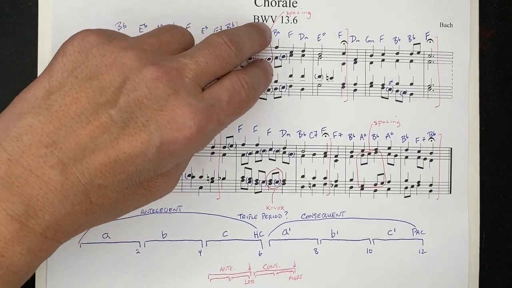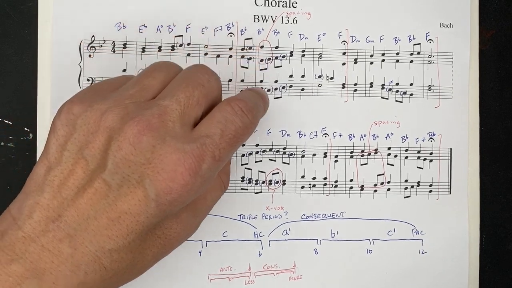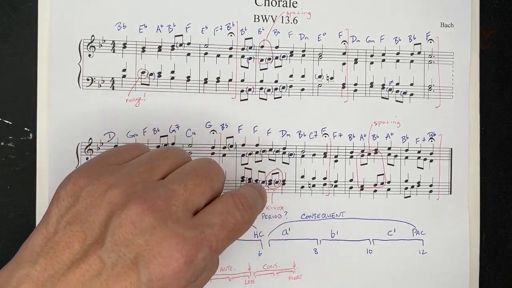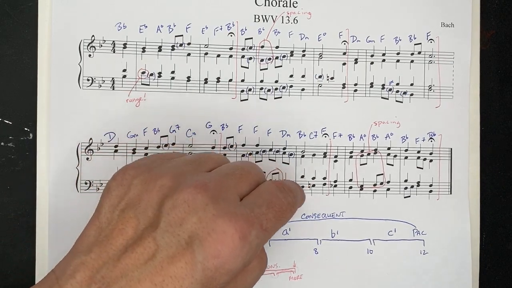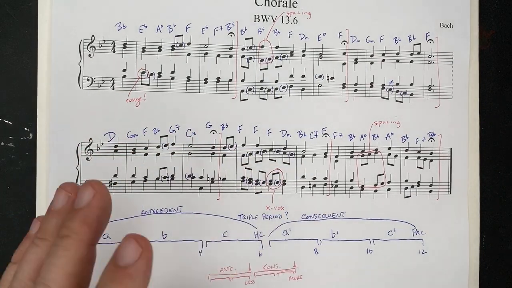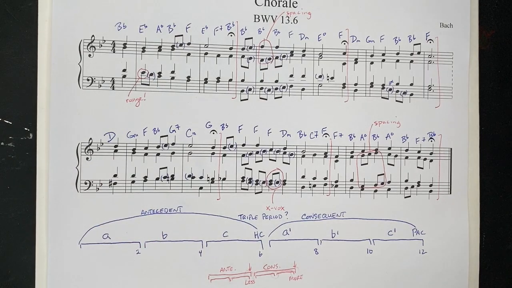Here, because of the line, we have greater than an octave spacing. Here we have cross voicing right here where the tenor comes down and then comes back up, and the bass goes up and comes back down. Bach does this a lot, even though we say that we don't do this.